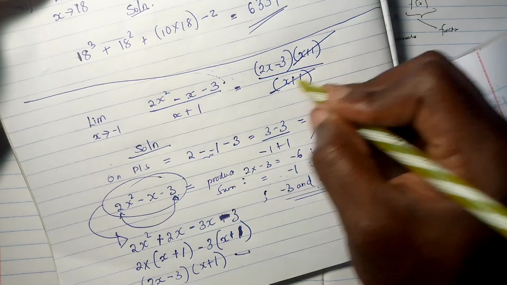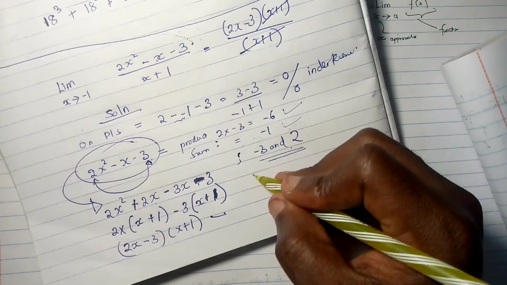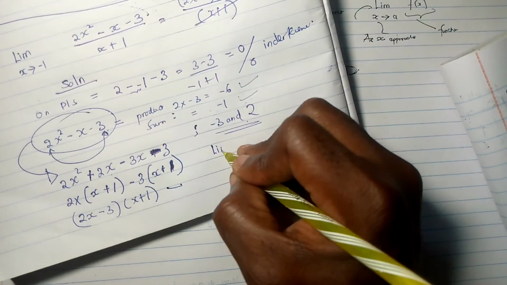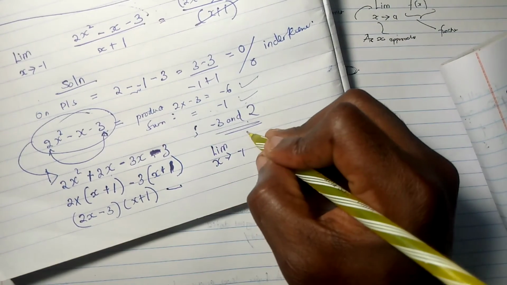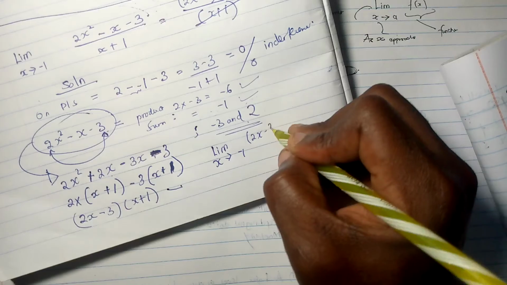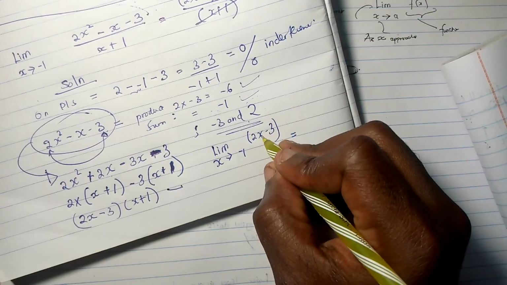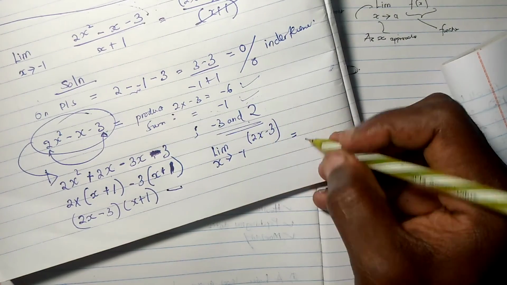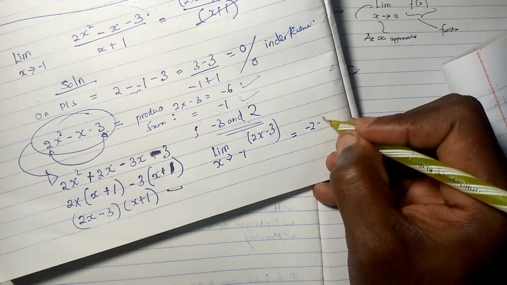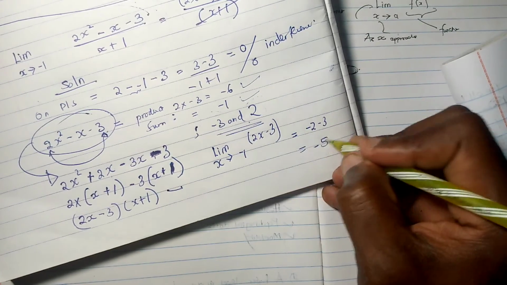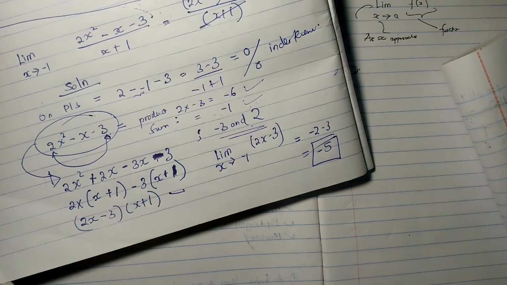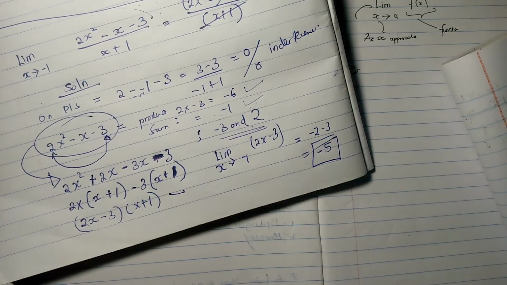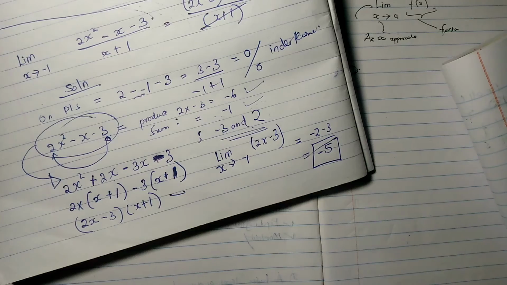Then we remain with the question written as the limit as x approaches minus 1 of 2x minus 3. So when you substitute minus 1 here, we're going to have minus 2 minus 3, and you're going to get the answer minus 5. So if you got the answer minus 5, you're good to go. And that is all that we've covered today about factorization.